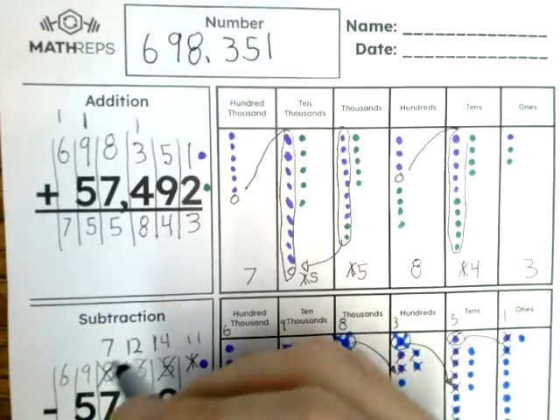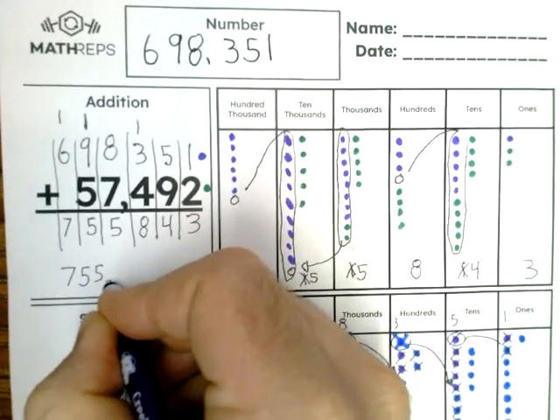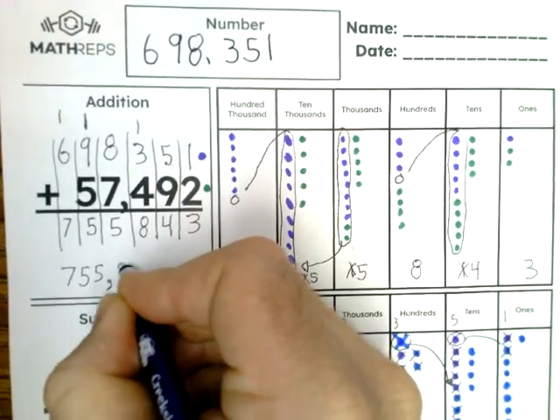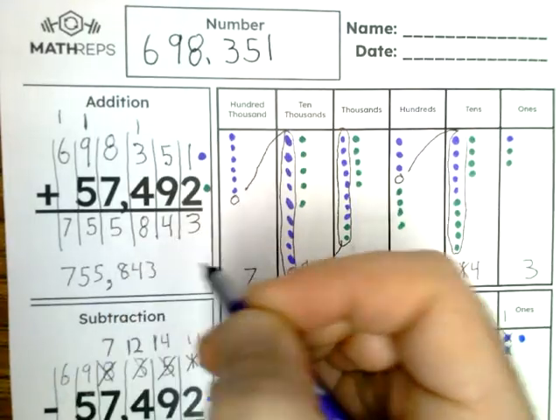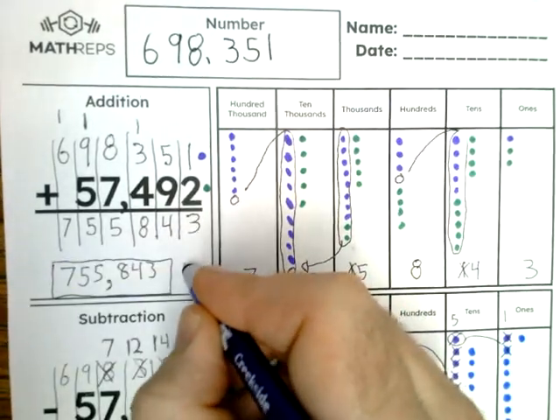So I'm going to rewrite my number here, 755,843, adding my comma to show the period. And this is my answer. I like to put a box around it and a star.